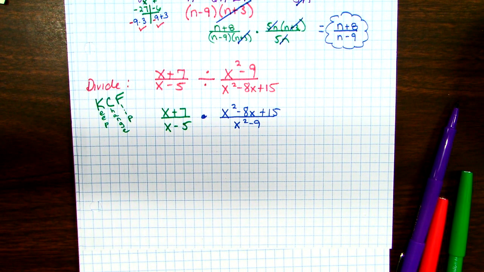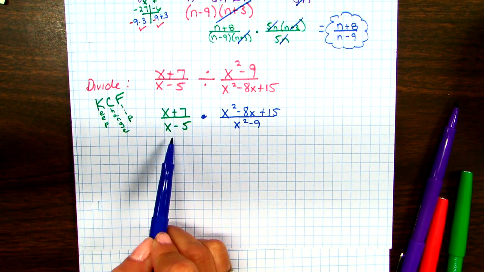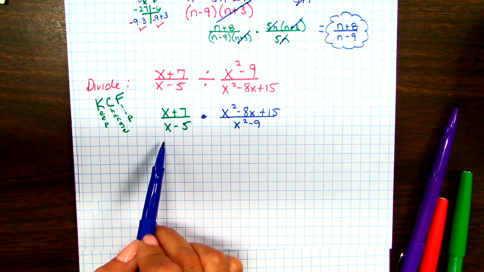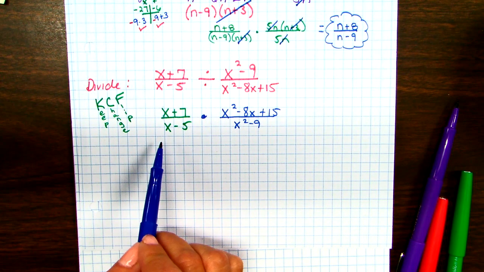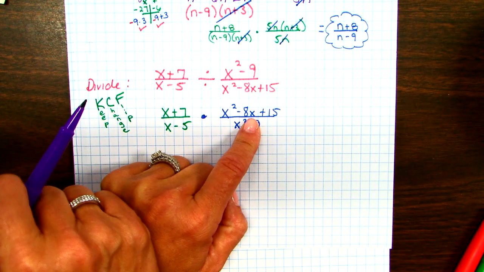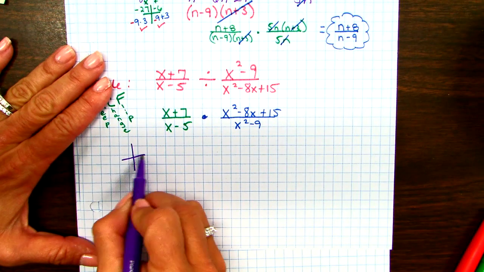So when I look at my first fraction, that's x plus 7 over x minus 5. Can I factor either one of those? Nope, there's nothing I can do with those. Yay, we love it when that happens. Okay, my numerator is a short chart problem, right? So I'm just going to find some space to make my chart.